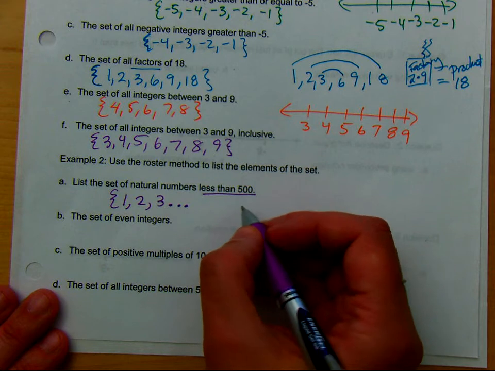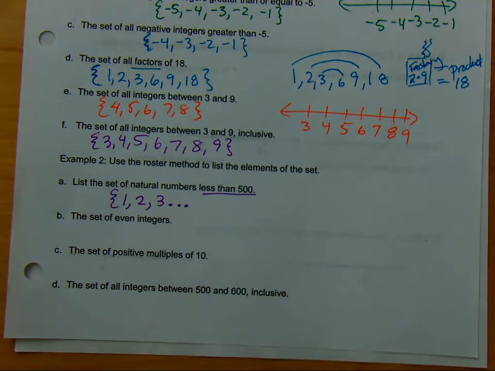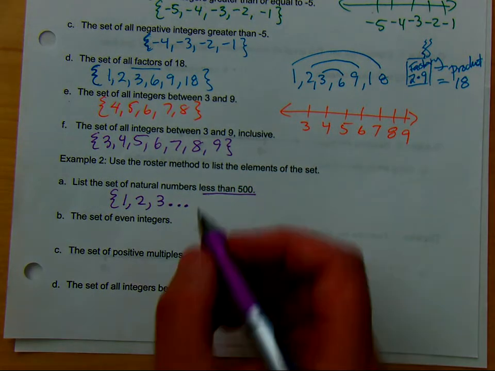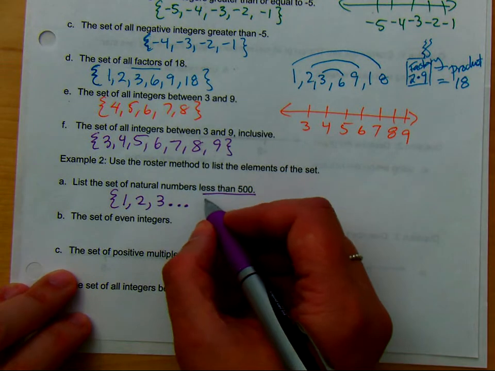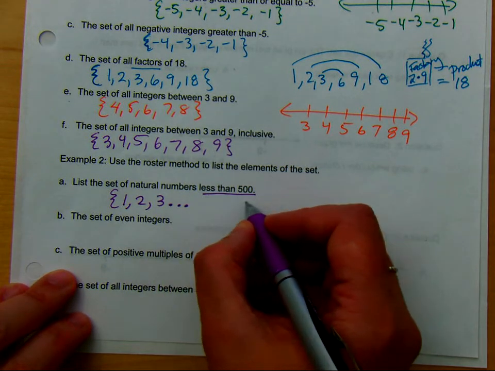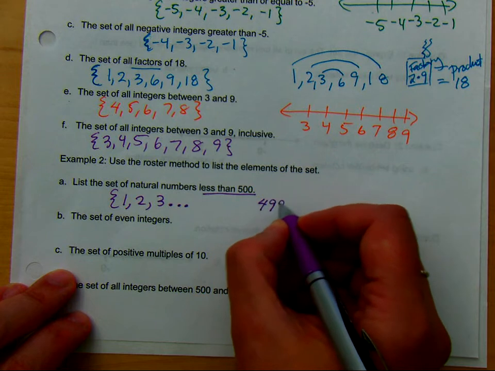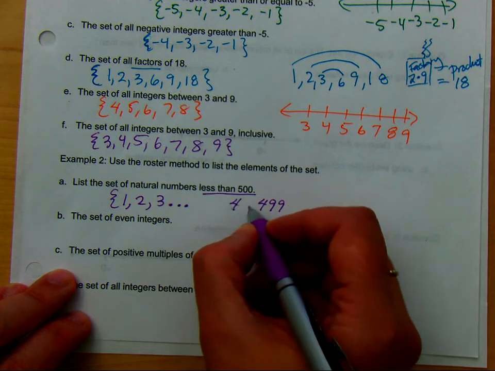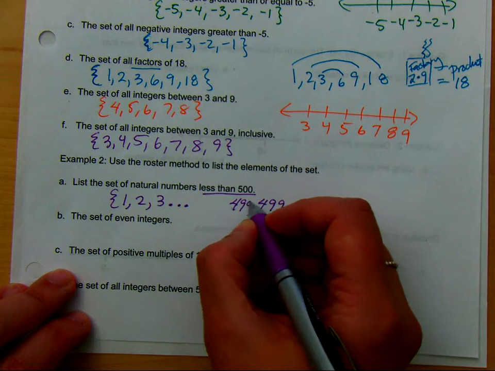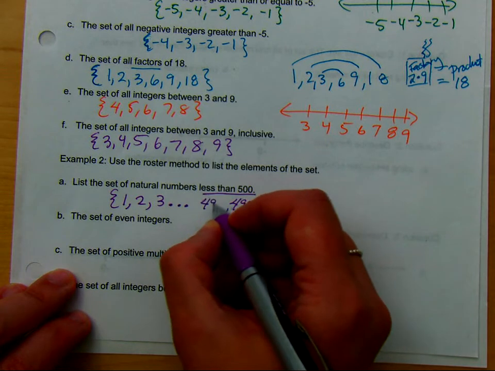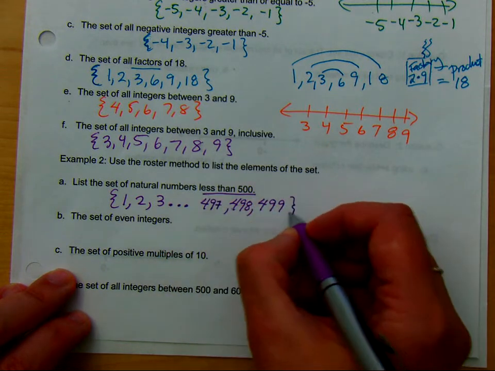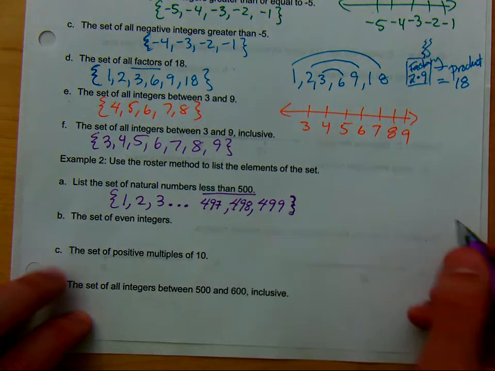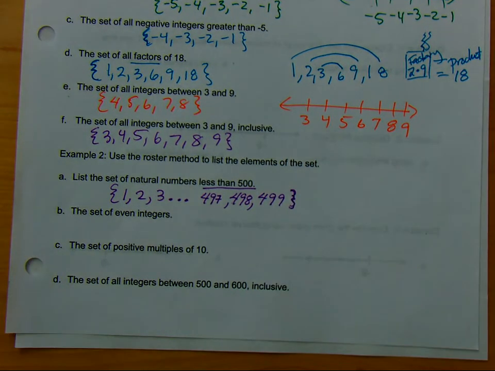And then less than 500, where does this list stop? Yeah, and actually let's do 3 so that we can establish a pattern. So 499, 498, and 497. You'll get good at practicing those, okay.